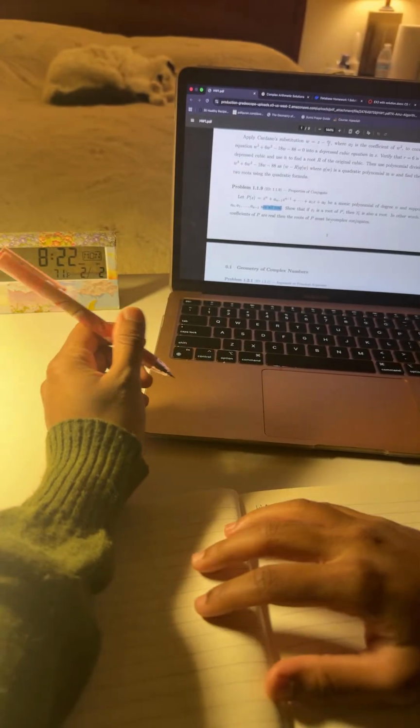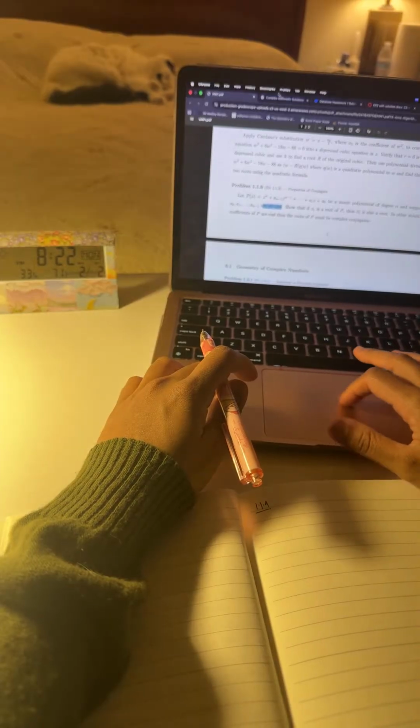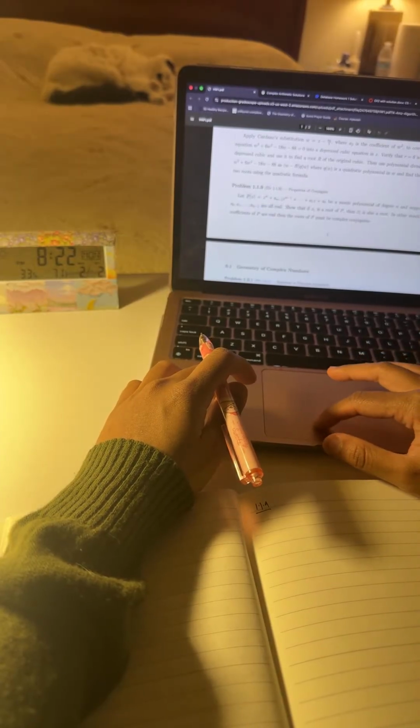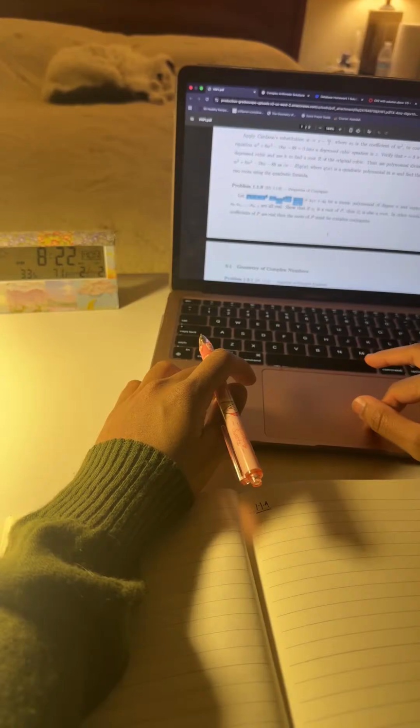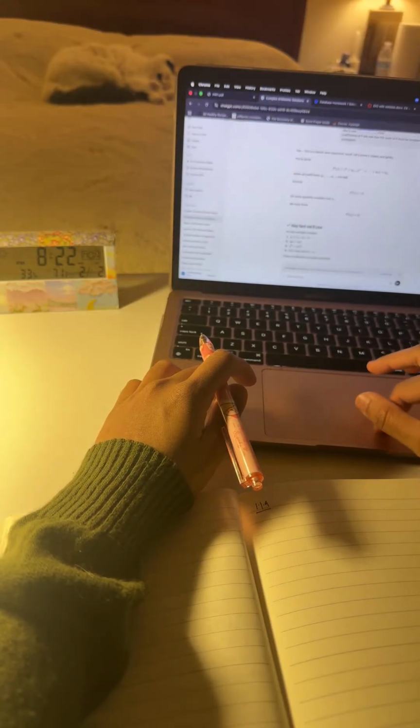It's funny because I'm reading it, but have absolutely no idea what it's saying. I just know that this is the monic polynomial that we're working with here, and all the coefficients are real. You know why I know that? Because I read this.